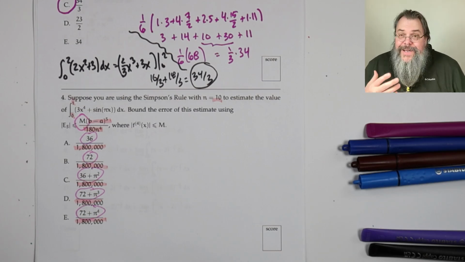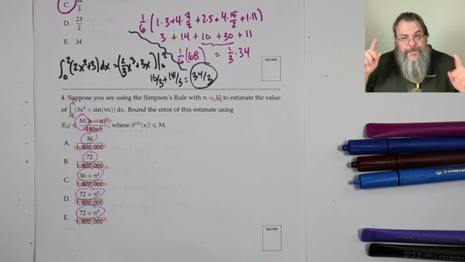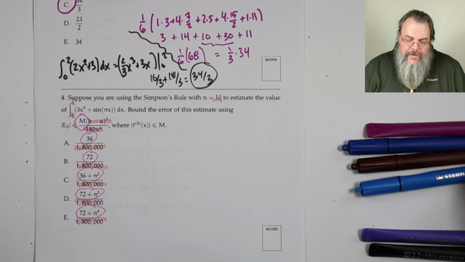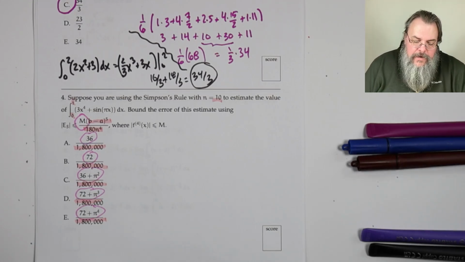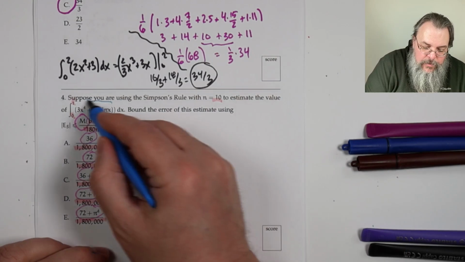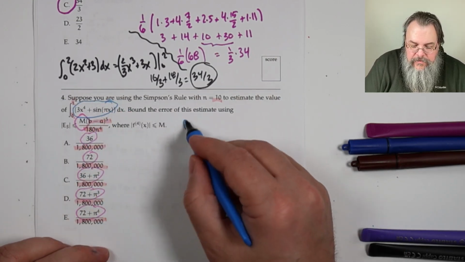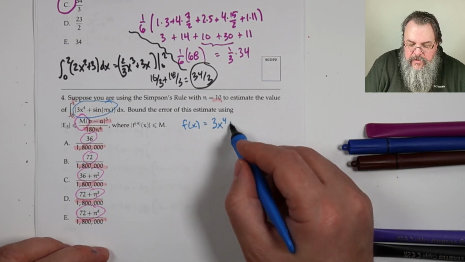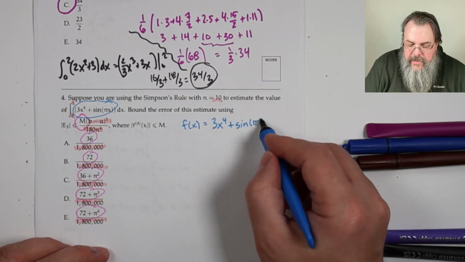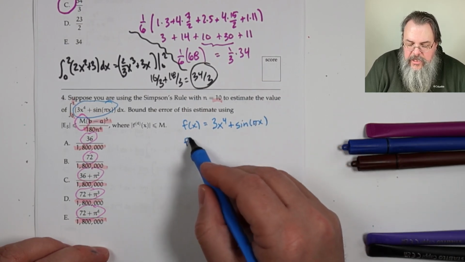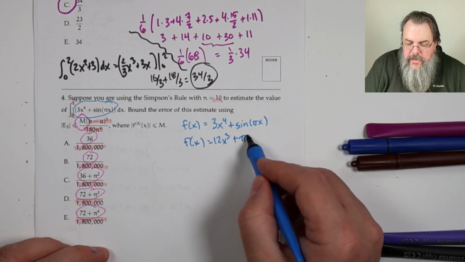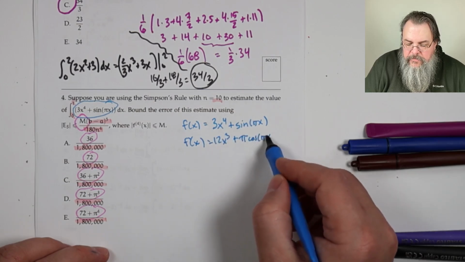And you can almost look at it and kind of guess what it is, but we're going to go ahead and work it out. No guessing. We're going to be professionals here. All right, so here we go. Our function, that's what we're trying to approximate. So we have f of x is 3x to the 4th plus sine of pi x. All right, start taking derivatives. 12x cubed plus pi cosine pi x.